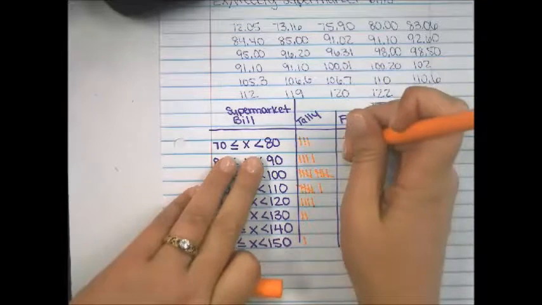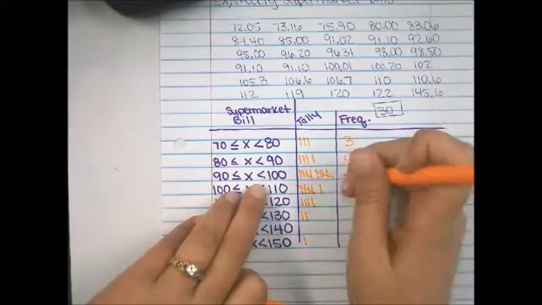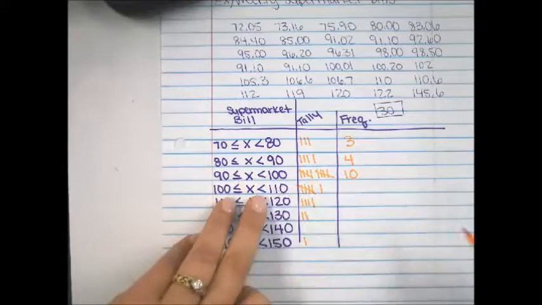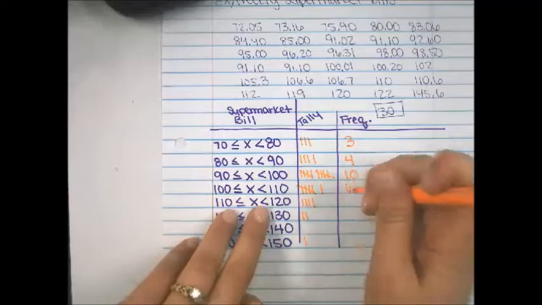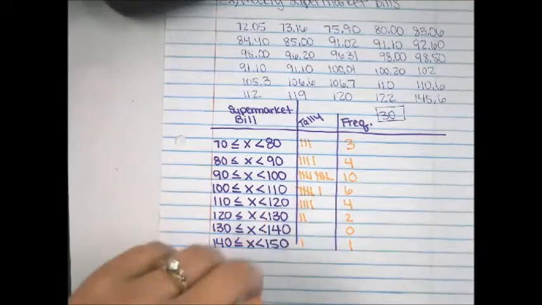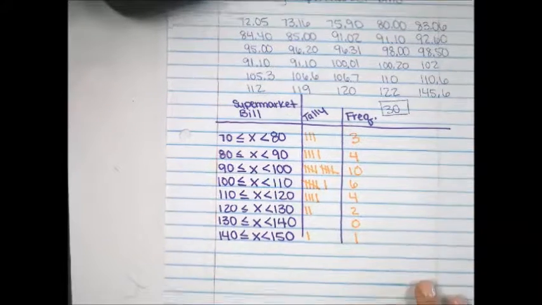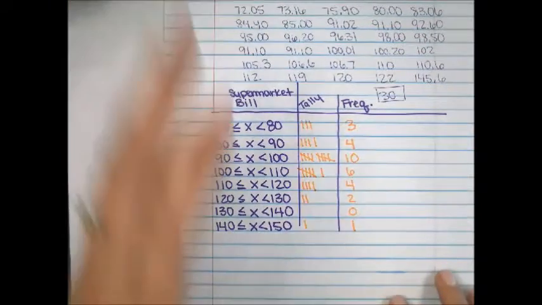So the frequency of a $70 bill was 3. The frequency of an $80 bill was 4. The frequency here was 10. 10 families fell in the $90 range. 6 families fell there, 4 here, 2 there, none there, and 1 family had a $140 to $150 supermarket bill for the week. Okay, so this is our frequency table.